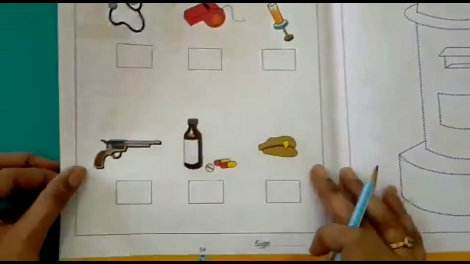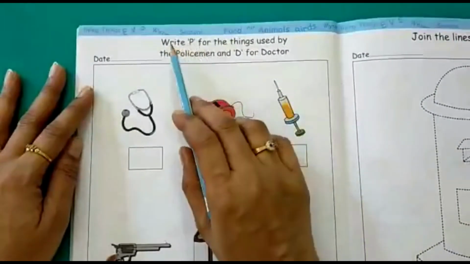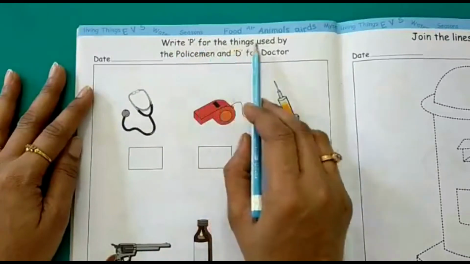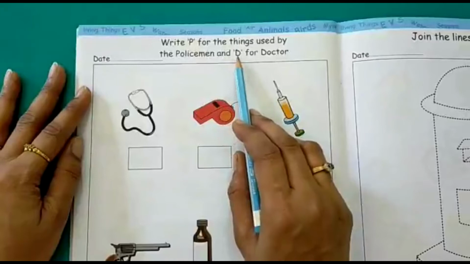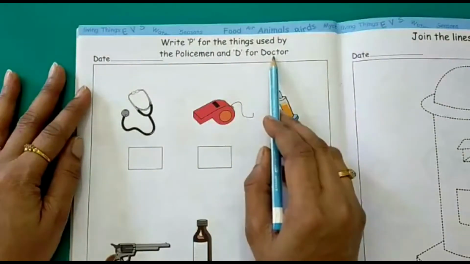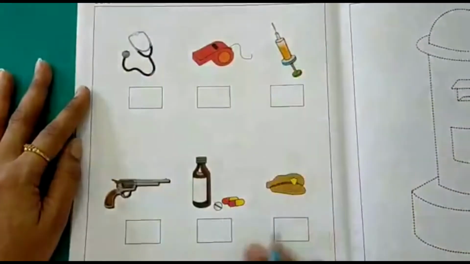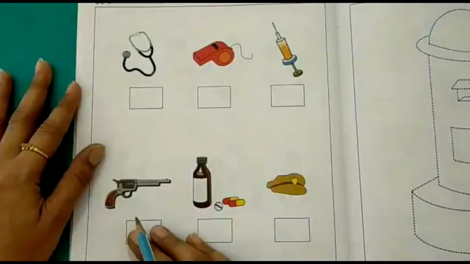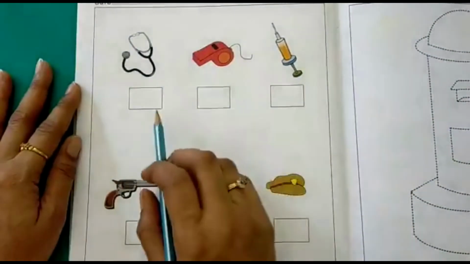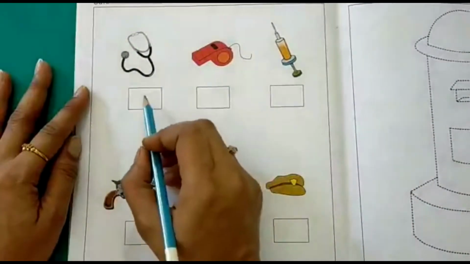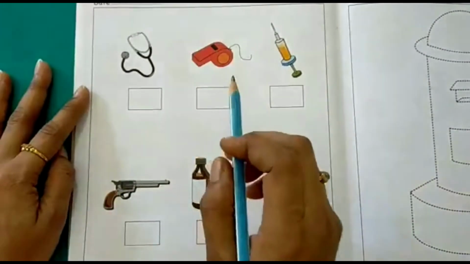Now let's go to page number 54. And here we have to write P for the things used by the policeman. And we have to write the letter D for the things used by a doctor. So as you can see, we have few things here, out of which few are used by a doctor and few by a policeman. So the things that the policeman use, for that we will be writing P in the box, and for the things that the doctor use, we will be writing a D.